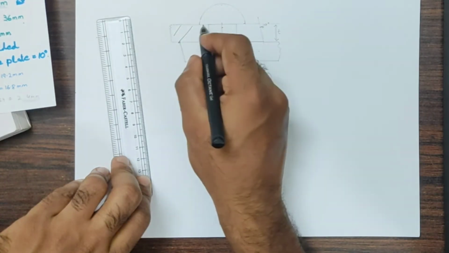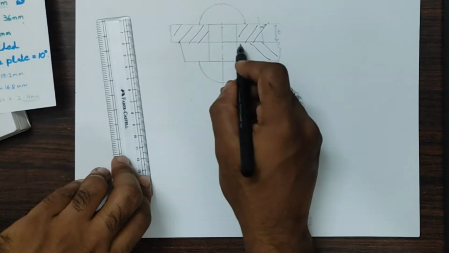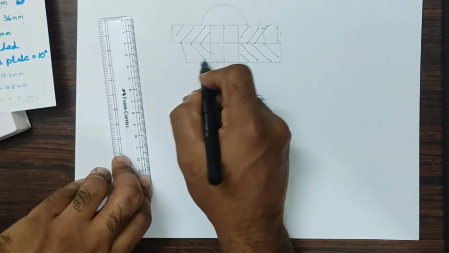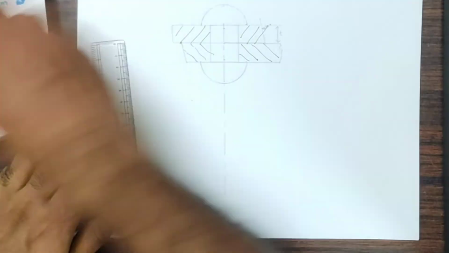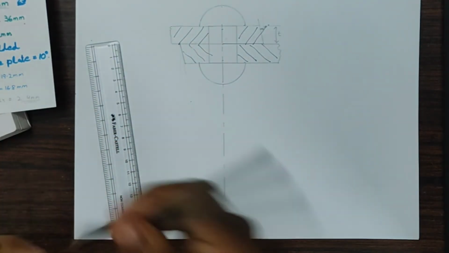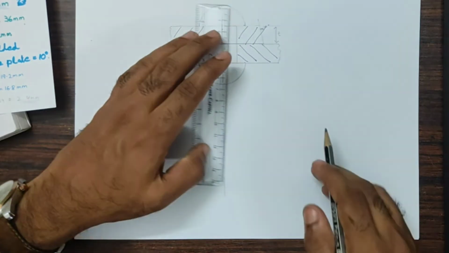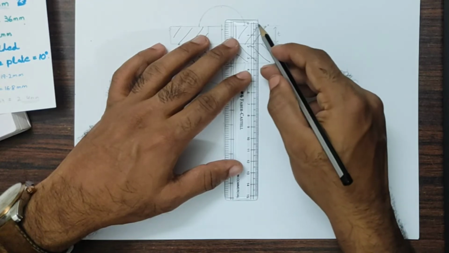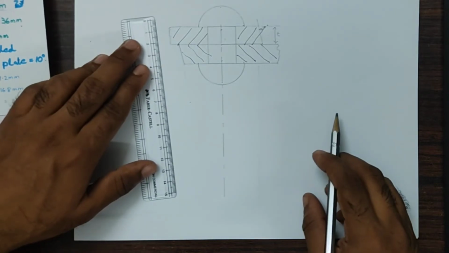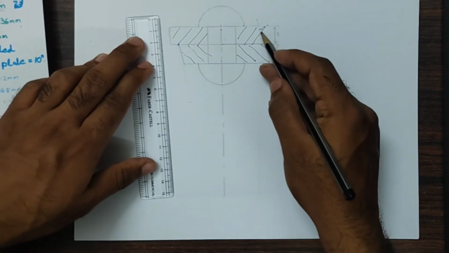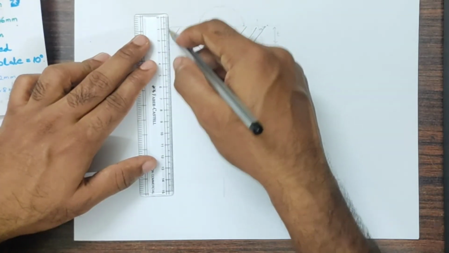So here I have two plates which are joined with the help of a rivet, and now I have to draw the top view. For that I will be projecting these two lines. So one end of the plate is projected, and I have to project the other end of the rivet also.